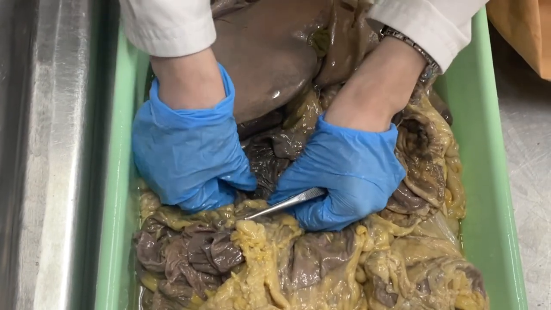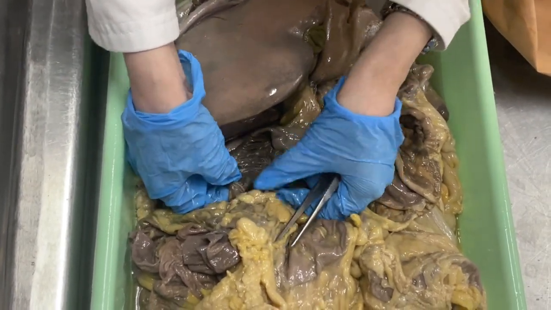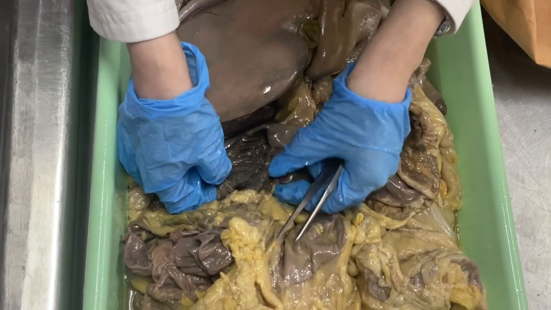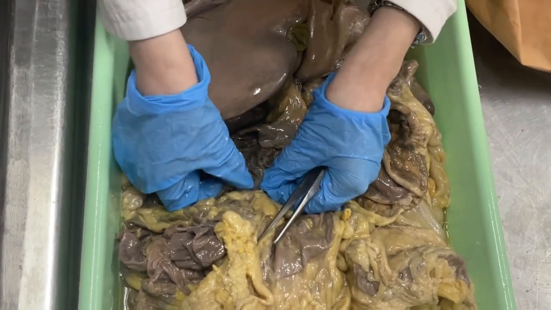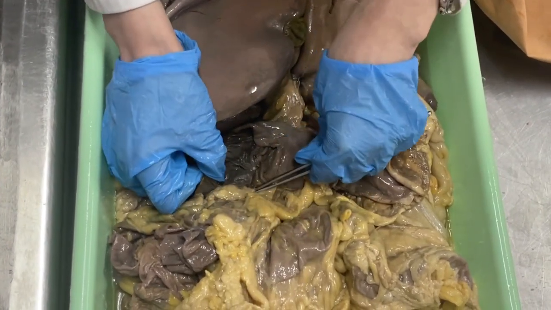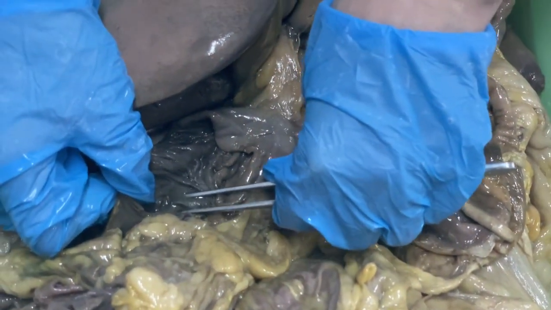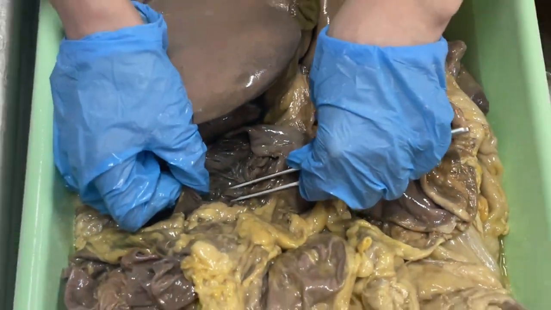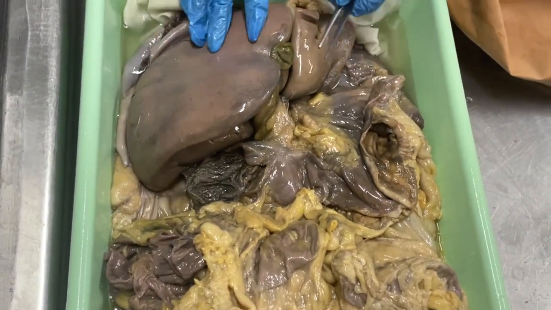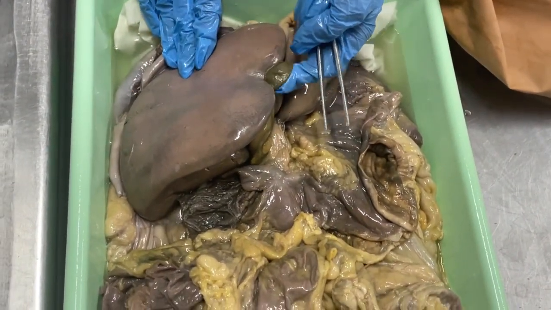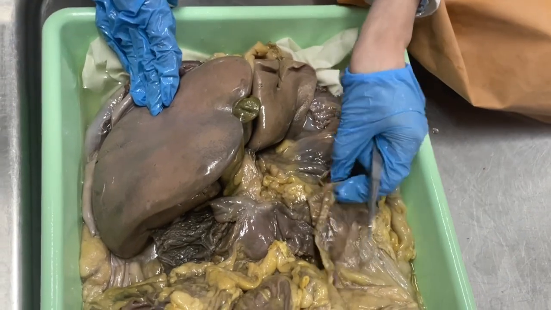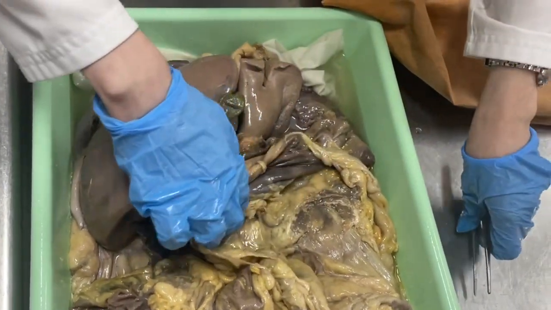And here we should have papilla, but I don't see them because maybe it's here, like some elevation on the mucosa. Papilla, because as you remember, liver produces bile and pancreas produces pancreatic juice.